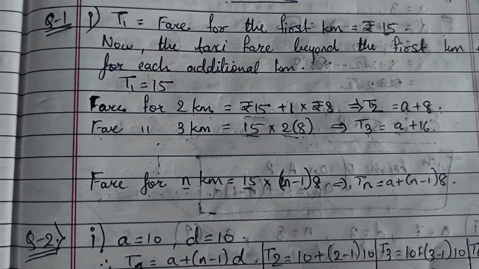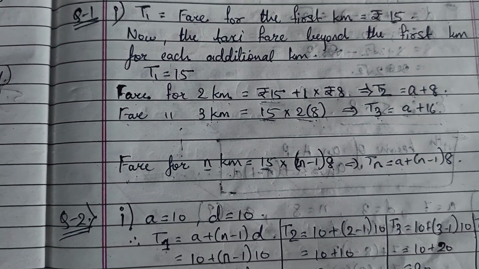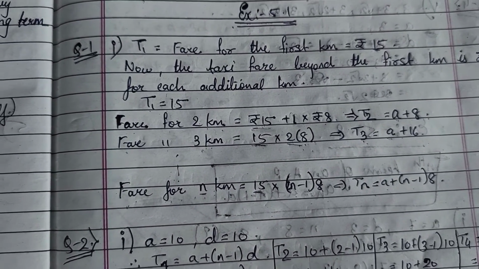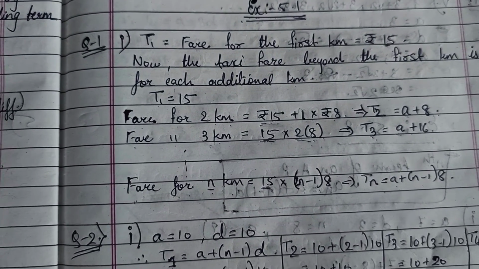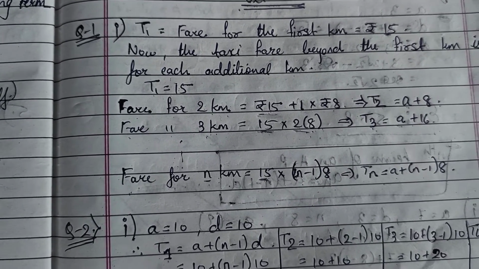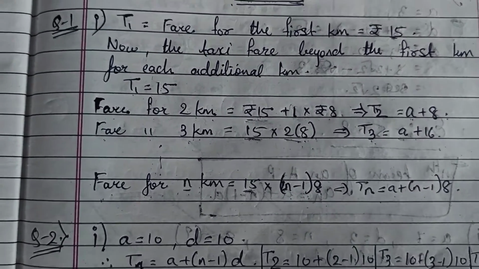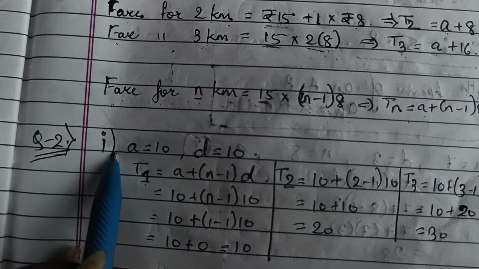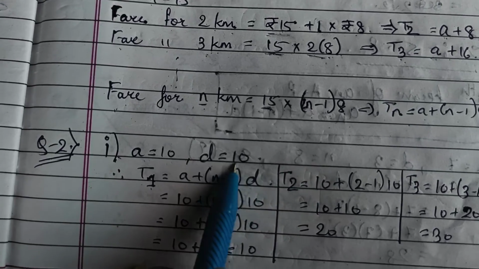This is your first sum. Now in that also you have a total of 3 sub-questions that you have to complete. I am starting with question number 2, that is: write the first 4 terms of the AP when the first term A and the common difference D are given as follows. Now you are provided with the first term and the common difference. See, question number 1 I am doing for you, that is A is 10 and D is also 10.